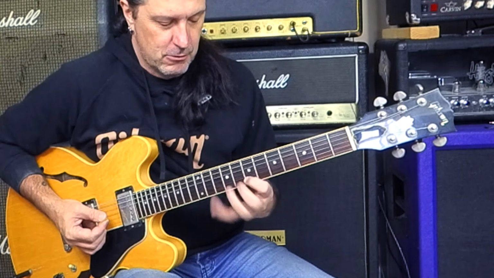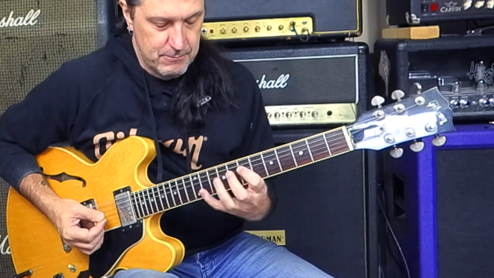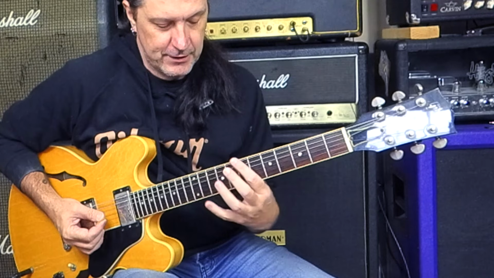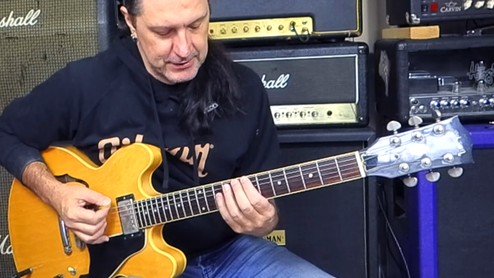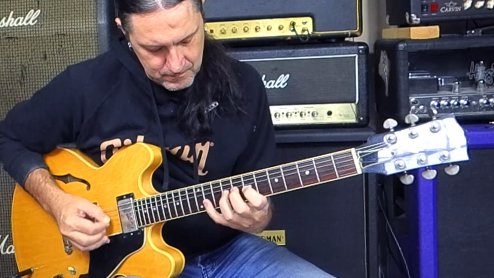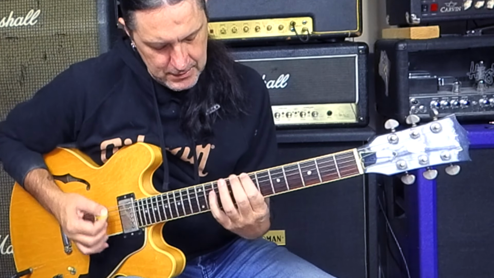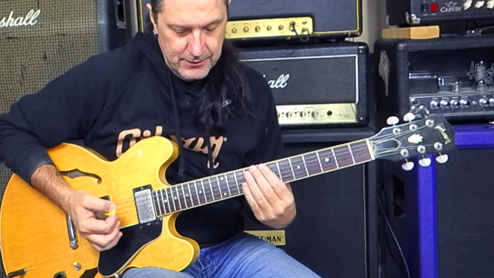I see a lot of beginner students whose fingers are really high off the fretboard, and typically, over time your fingers will stay relatively close to the fretboard, and you'll be anchored down here on the picking hand. So just something to look out for.